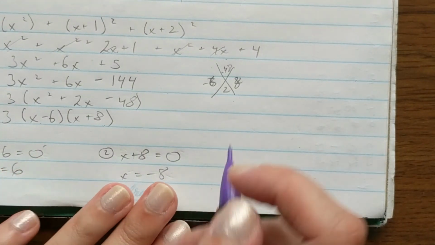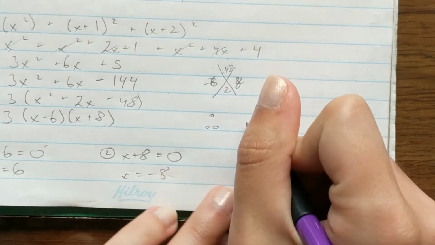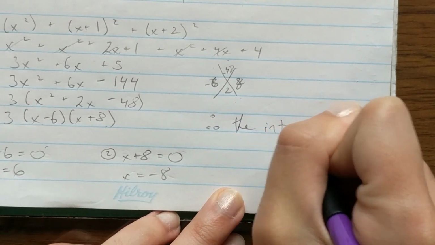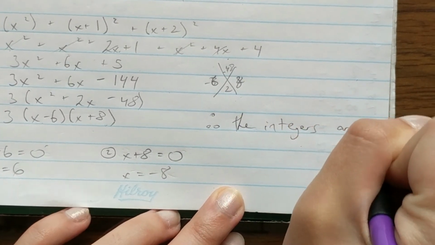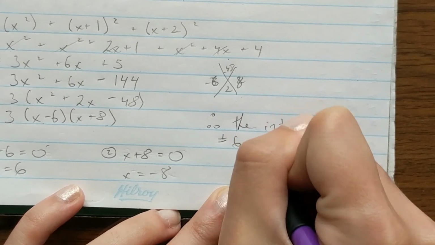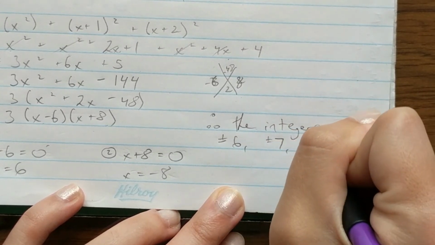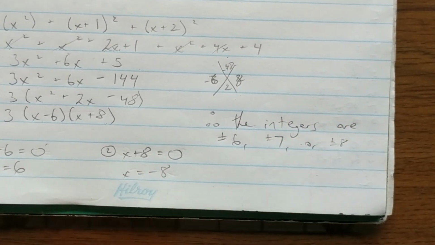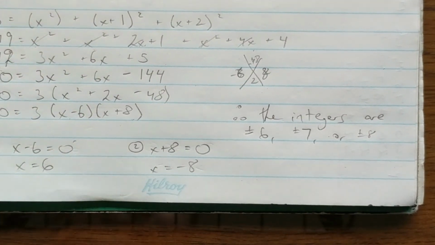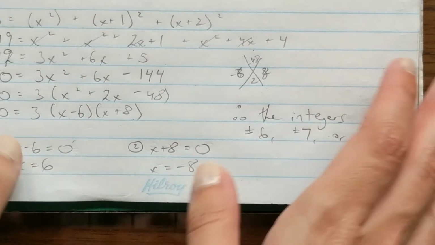I'm going to finish off with a therefore statement. Therefore, the integers are either plus or minus 6, plus or minus 7, or plus or minus 8, as we just demonstrated. That concludes that word problem. Let's do one more example here.